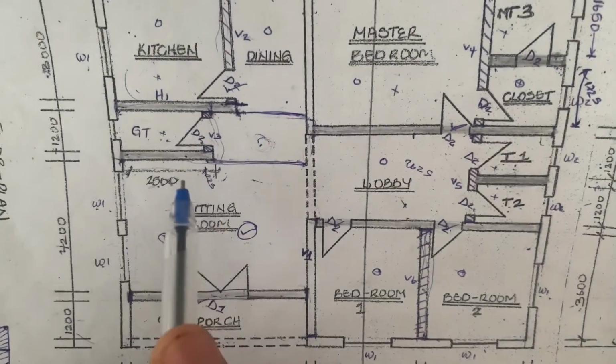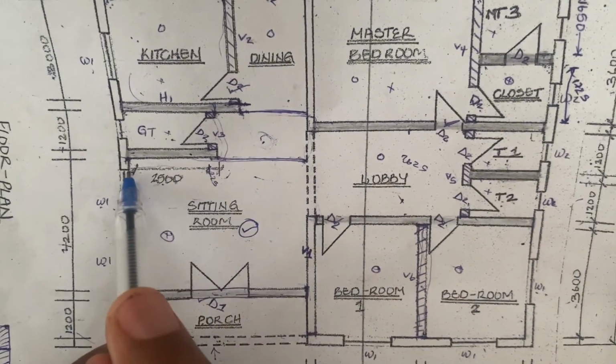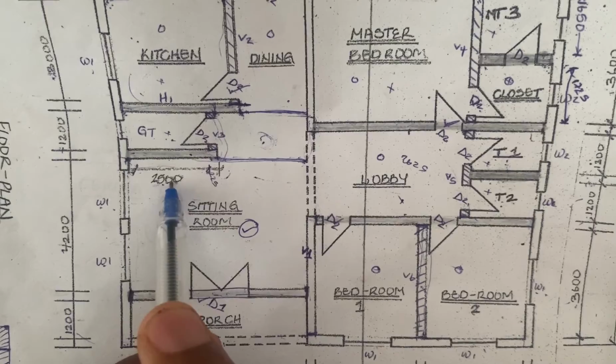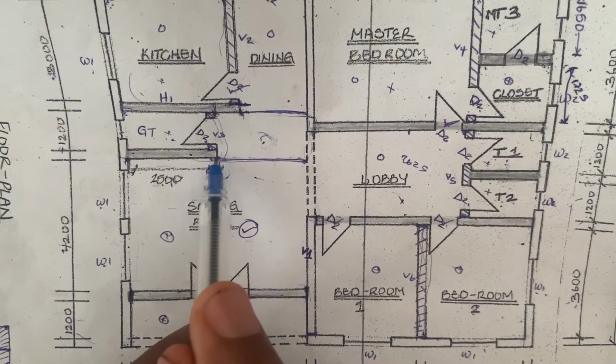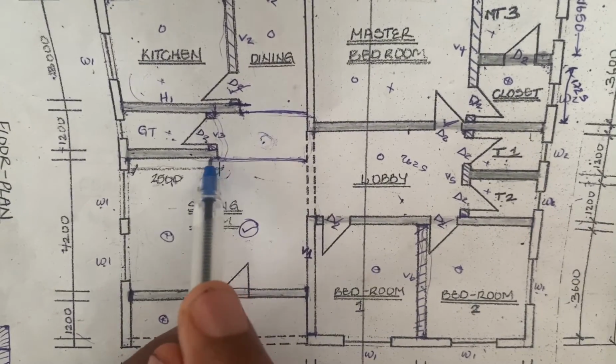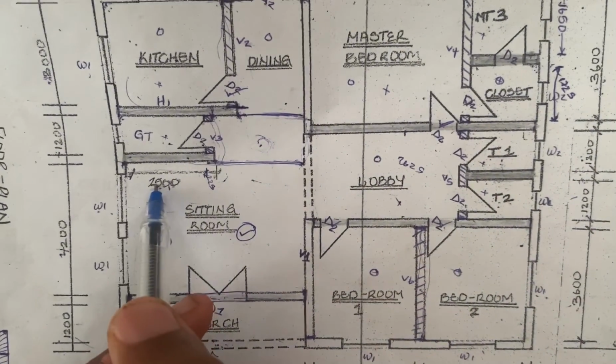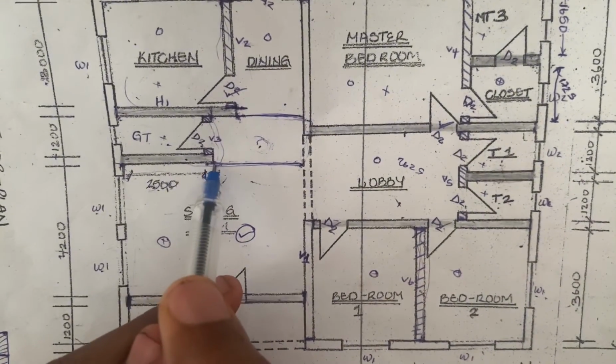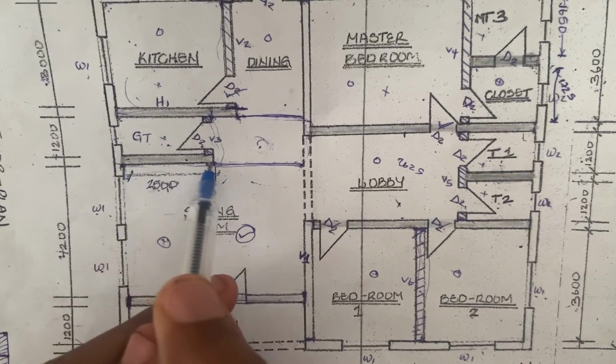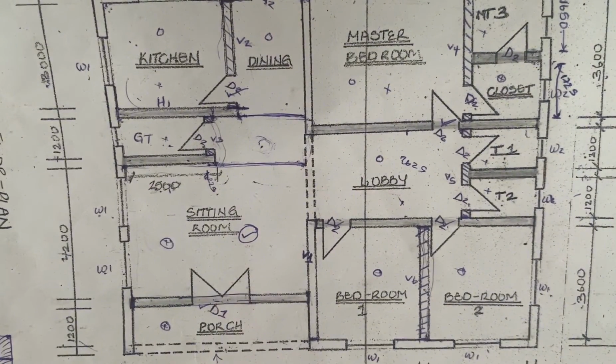5525. And we know now that from here to here is 2500, and there's a thickness here of what? 225. So if I add 2500 and 225, it will give me the entire length of this block work here. So 2500 plus 225 is going to give me what? 2725.